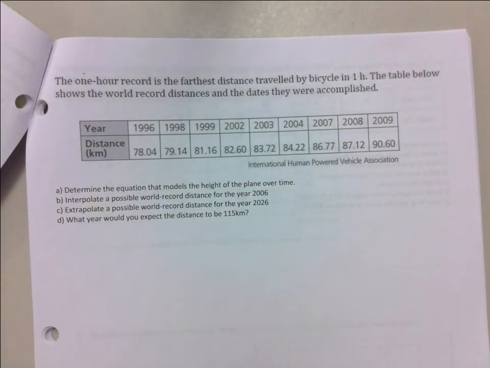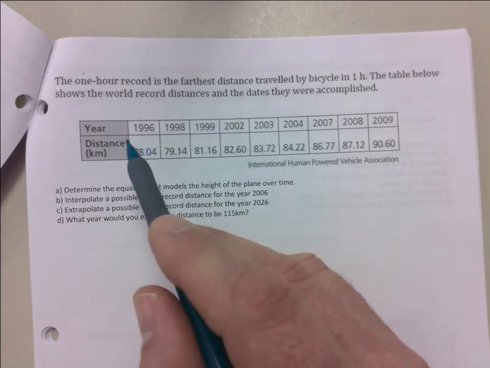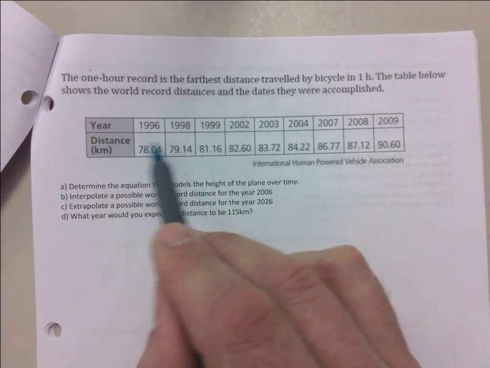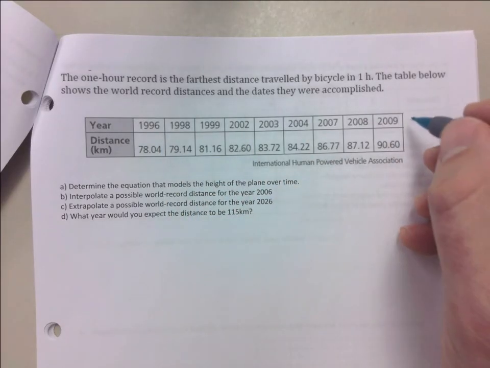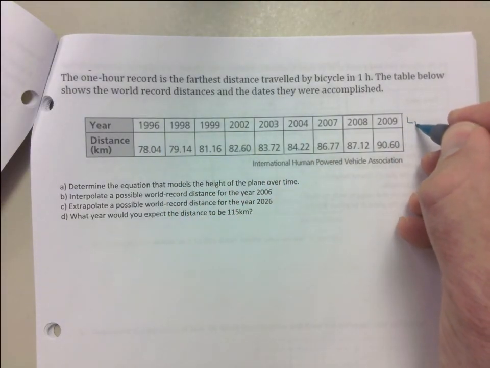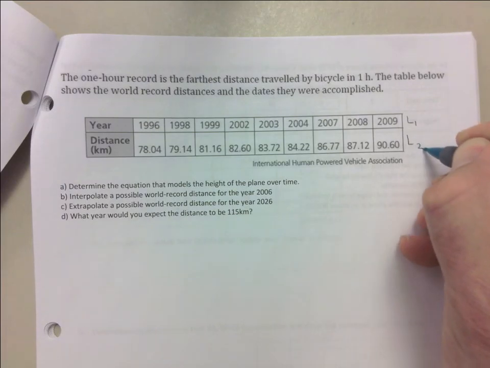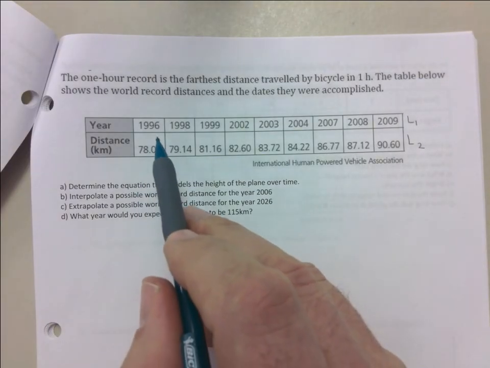The table below shows the world record distances and the dates they were accomplished in. Notice this, you do have a horizontal table where this is L1 and this is L2. So you're going to have to watch out a little bit here.